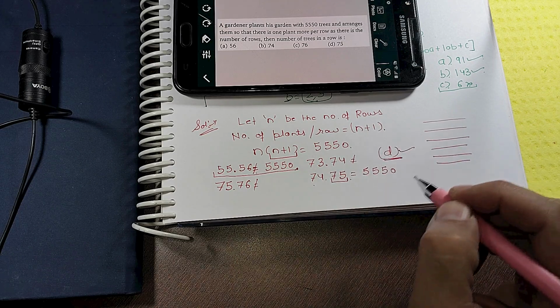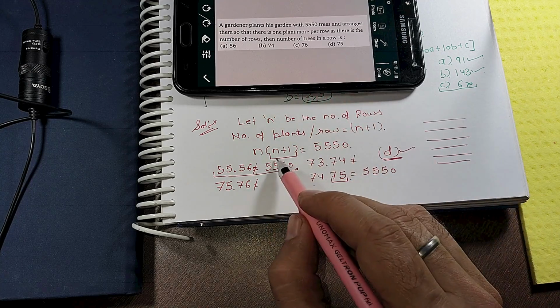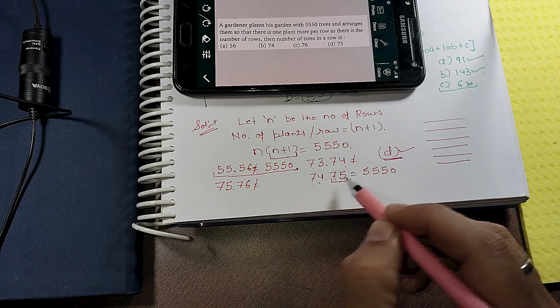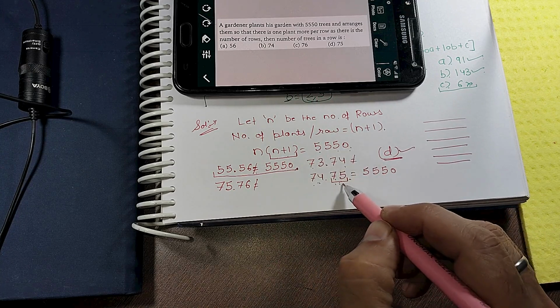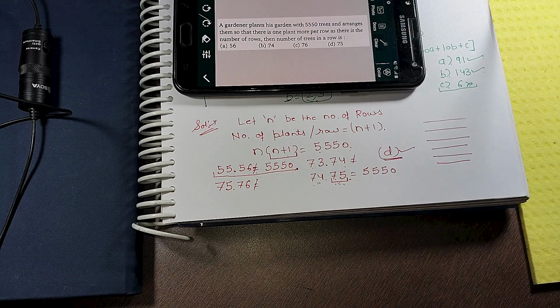So this is the simplest way to find the answer, because the number of trees in a row, we have been given with n plus 1. So we'll decrease one value and the product should be equal to 5550. So for option D, 74 into 75 is equal to 5550.